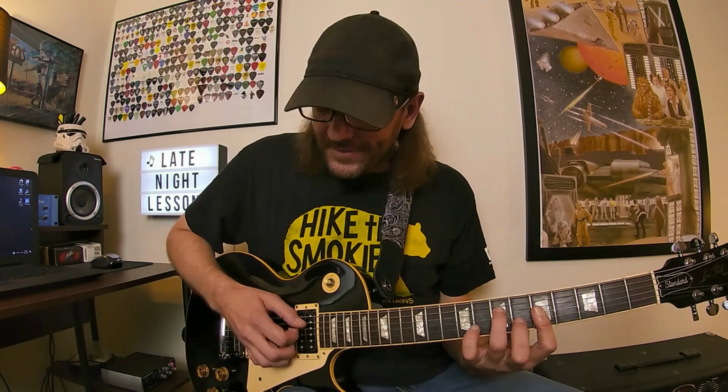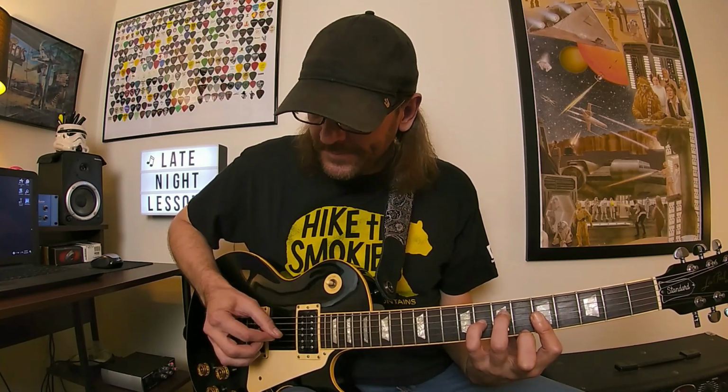So there's A minor, and then we add E flat right here, which we could also think of as a D sharp, and that would be a sharp 11. So there's an A minor sharp 11, which I love those chords. That sounds like something you hear Al Di Meola or maybe Randy Rhoads or someone play.